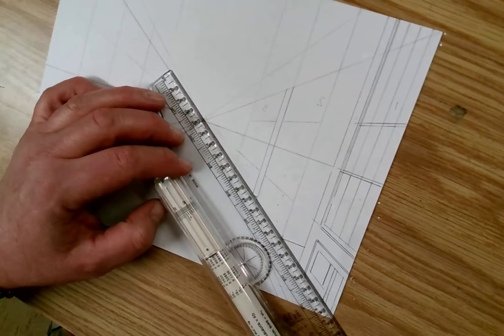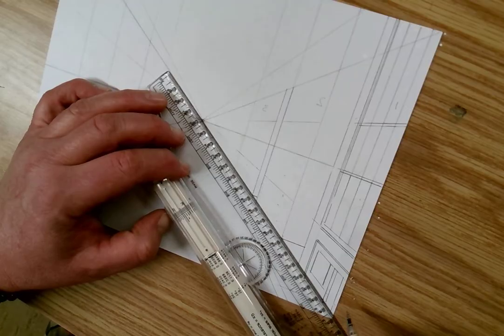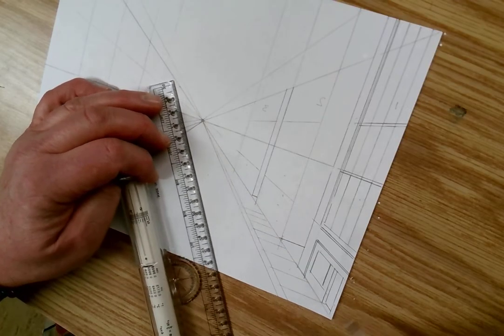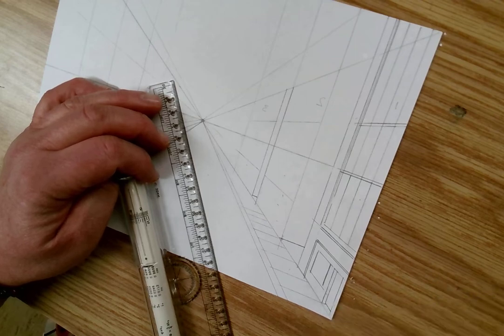Now the door I'm going to have set in, so I'm going to do another orthogonal right there. Now do you see how I have a doorway?